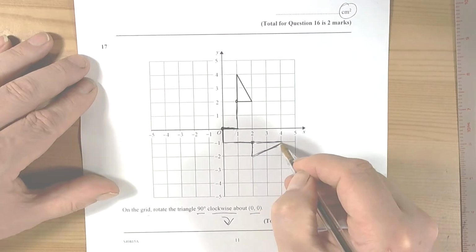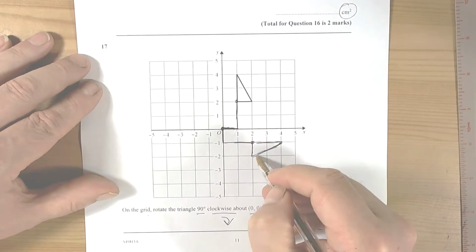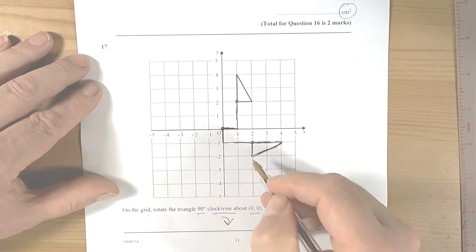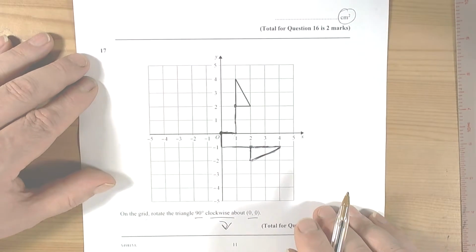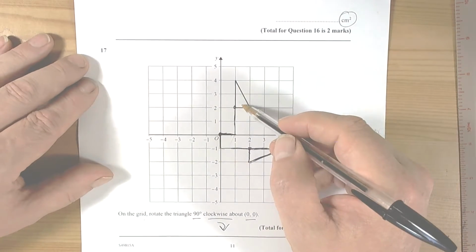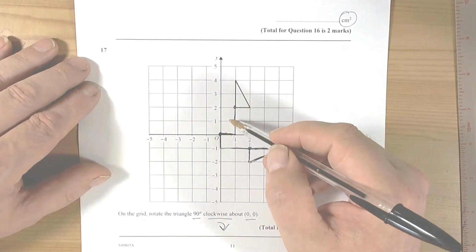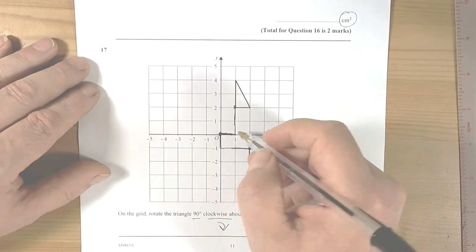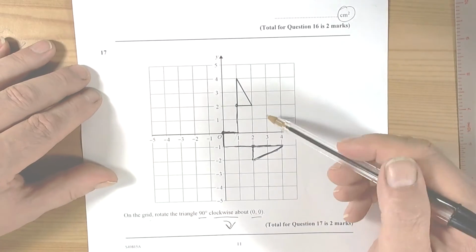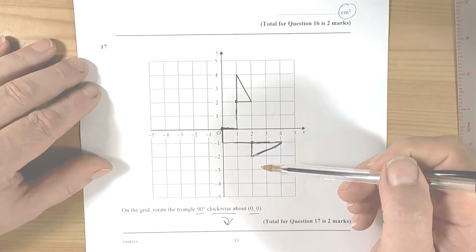Now in your exams you must use a ruler to make sure it's neat and tidy and within the accuracies of the question, but I'm just showing quickly what goes on. So again, tracing paper would make this quicker and neater. But I can use this L method, it works just the same. So that's how you can do a rotation of 90 degrees clockwise.